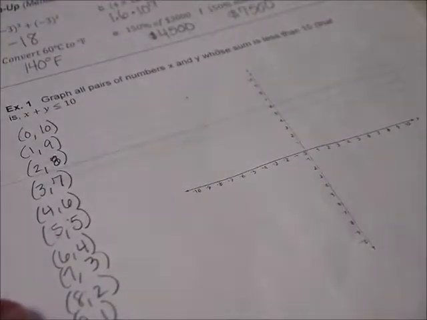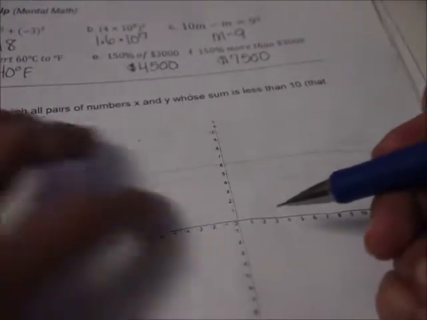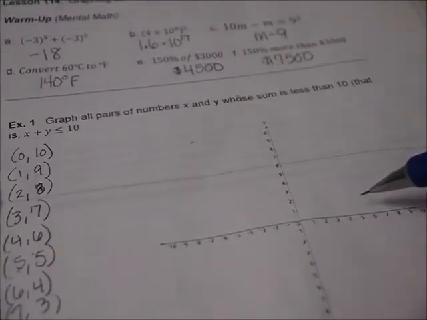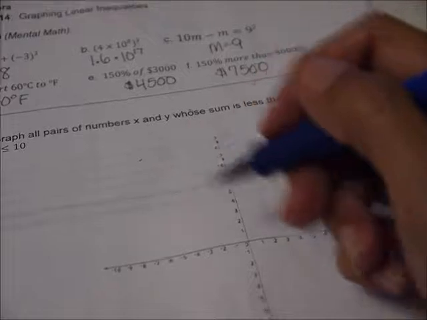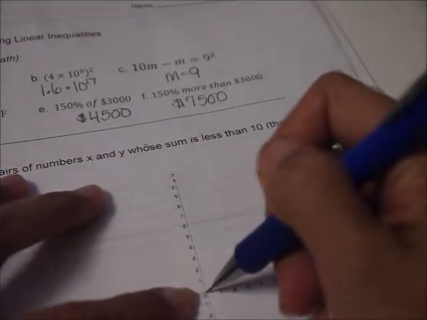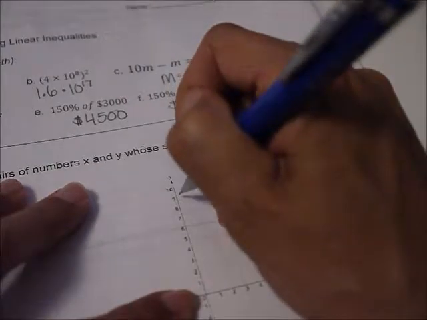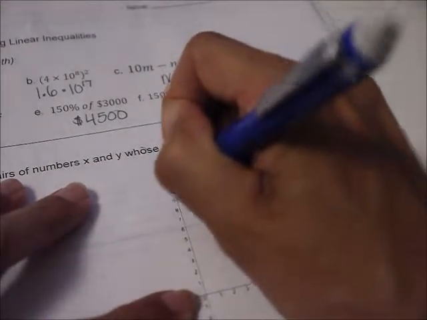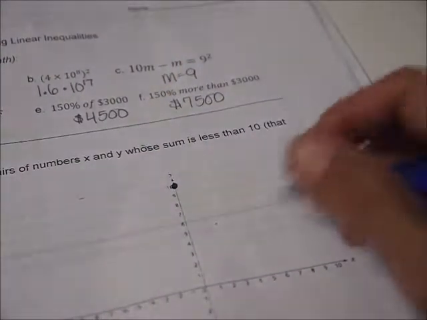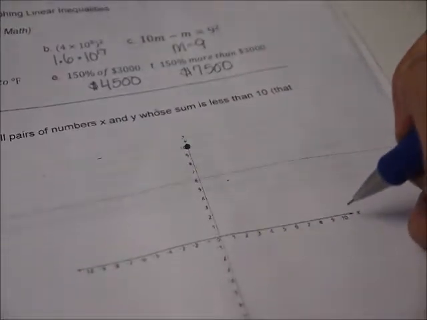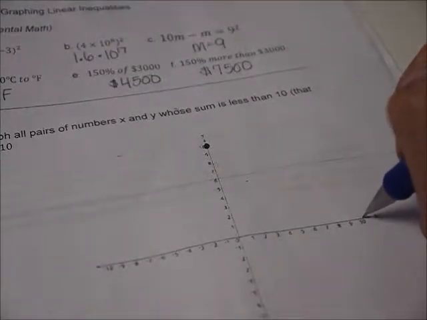Now, here's the nice thing. Do we have to find all these points over here? Let me show you. 2 points make a line, right? So let's go ahead and do 0, 10, and 10, 0. Okay? 0, 10 is here, and then up 10. So put a dot up at 10. Okay? And then the next one, 10, 0, is out to the right, 10, and right here.